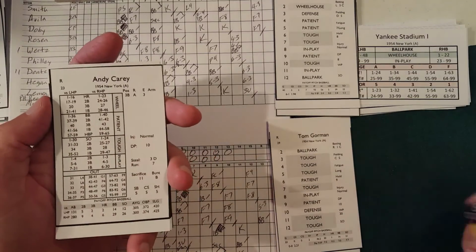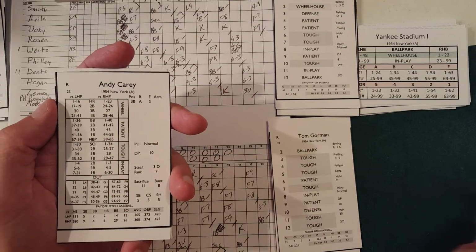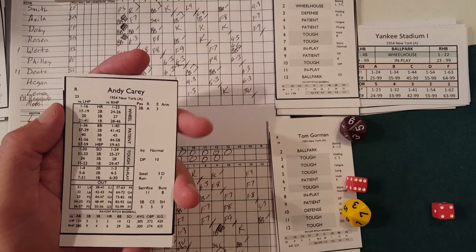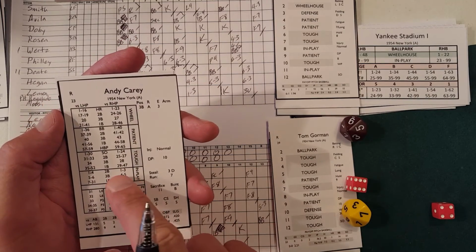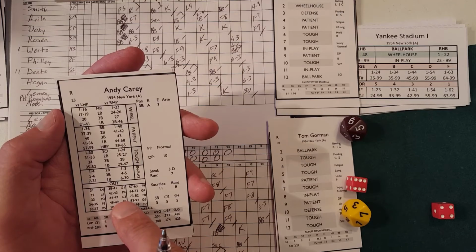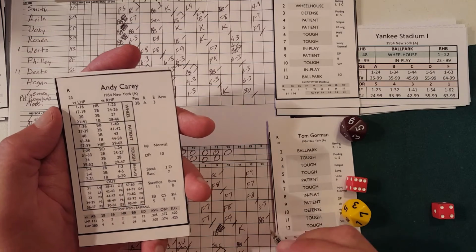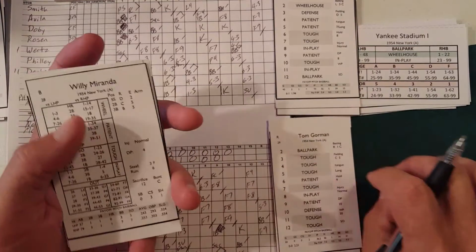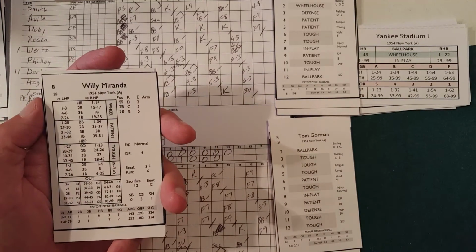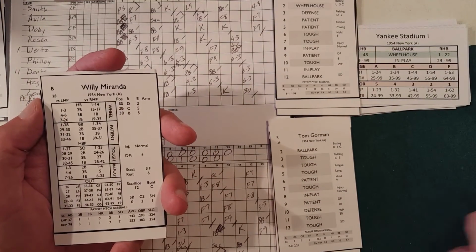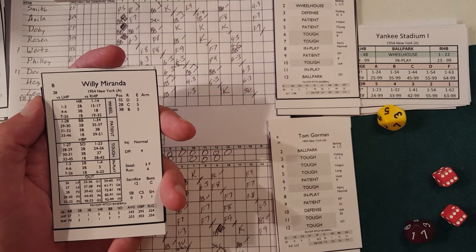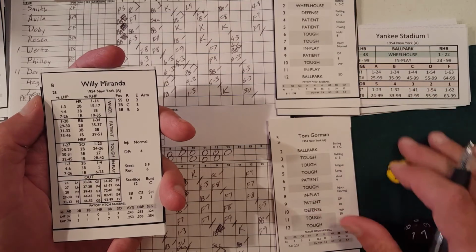Brings up Andy Carey. Man on first. 10 is tough. 57. Out of the category. 57 is a fly out to right. And that brings up Willie Miranda with a man on first. 2 down. A 12 is ballpark. 73. It's going to be in play.